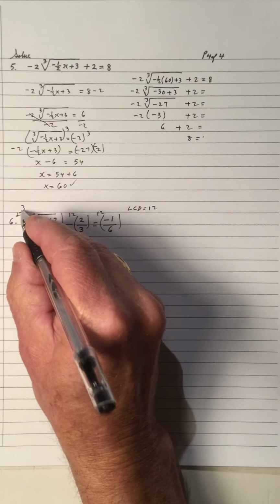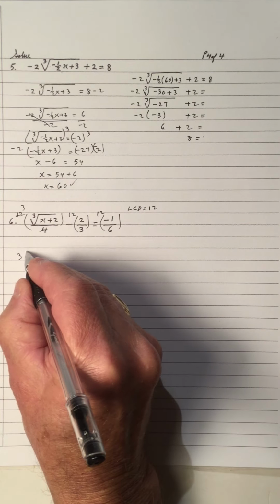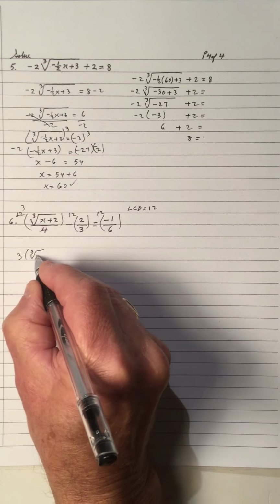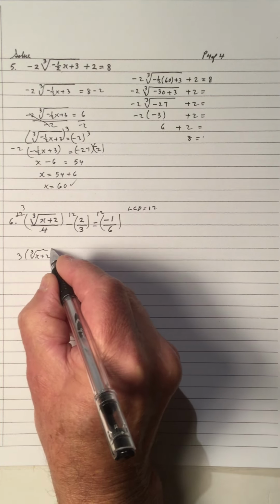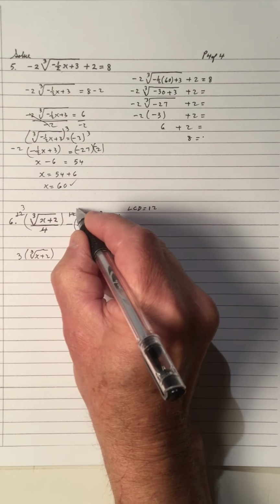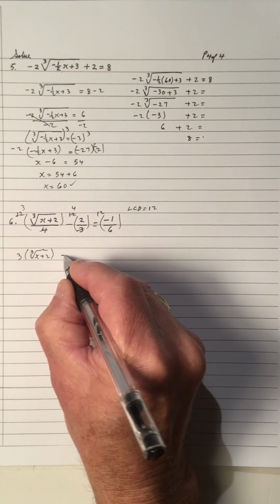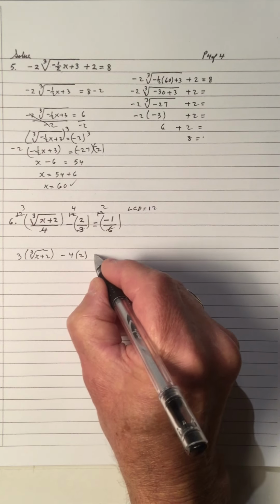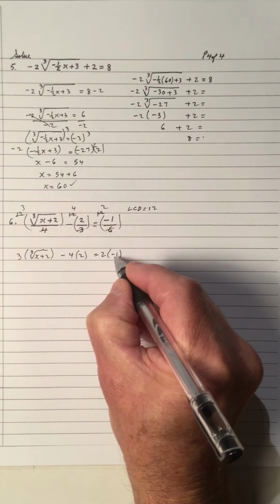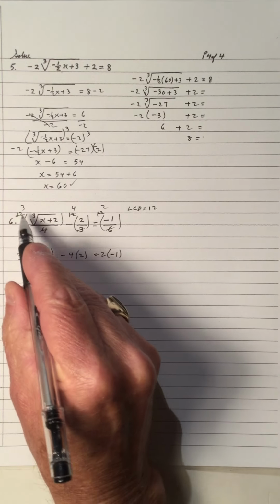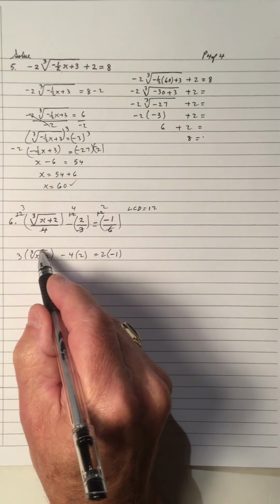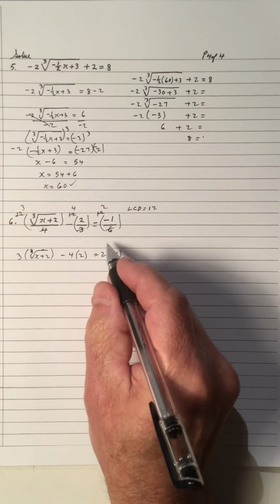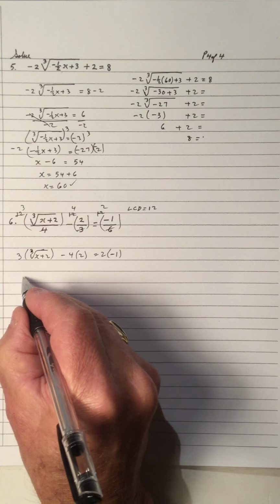4 into 12 goes 3, so we get 3 cube root of x plus 2. 3 into 12 goes 4, so we get 4 times 2. 6 into 12 goes 2, so we get 2. I put everything in brackets. And now we multiply.